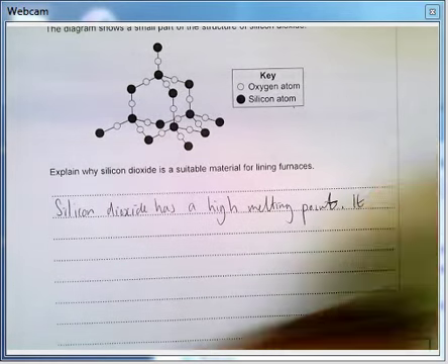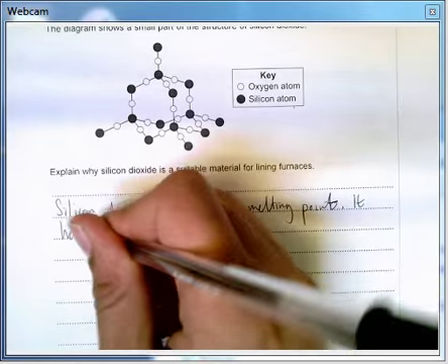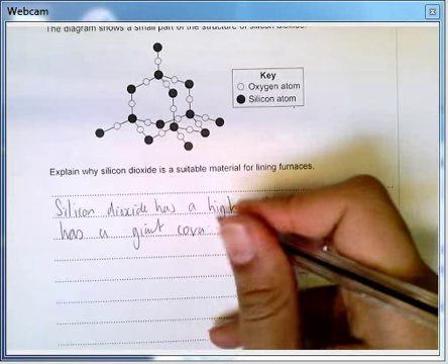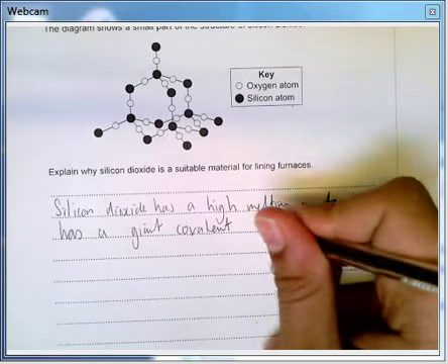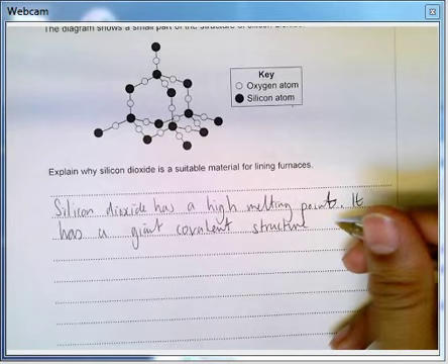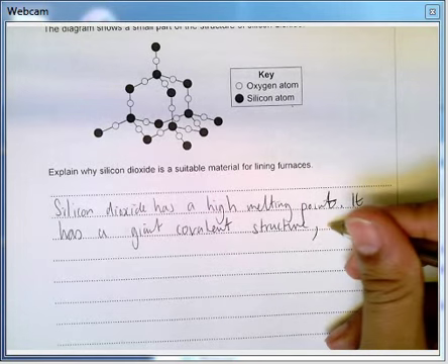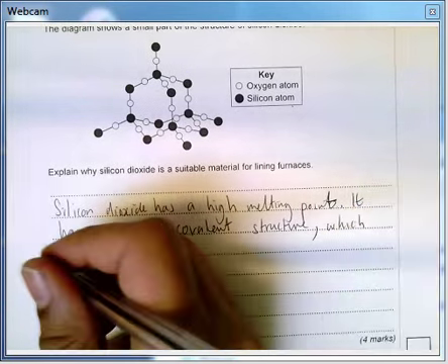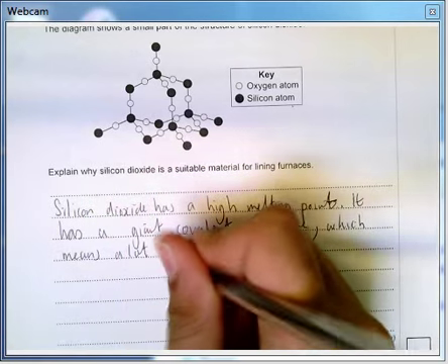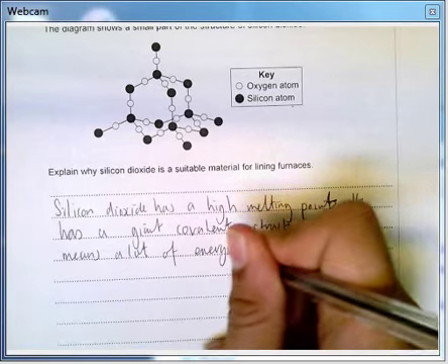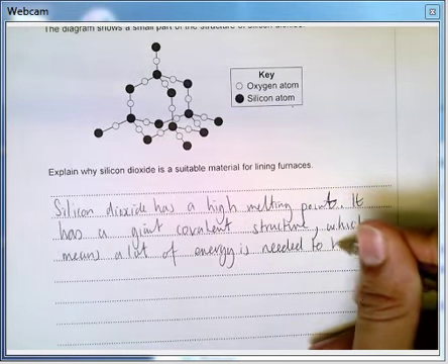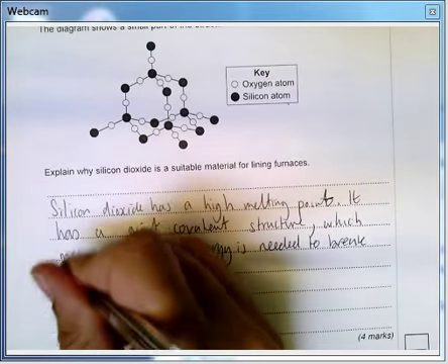So it has a giant covalent structure, which means a lot of energy is needed to break the bonds.